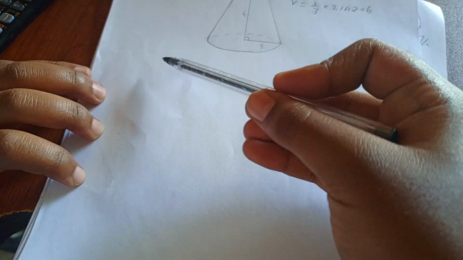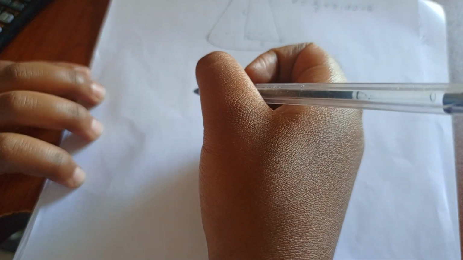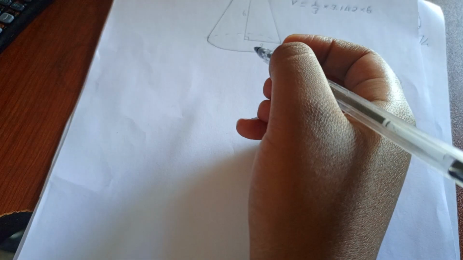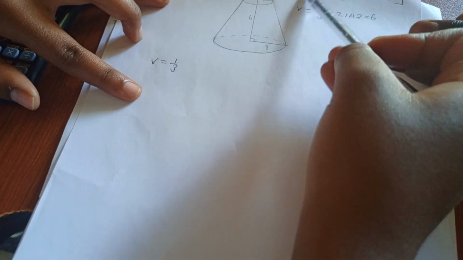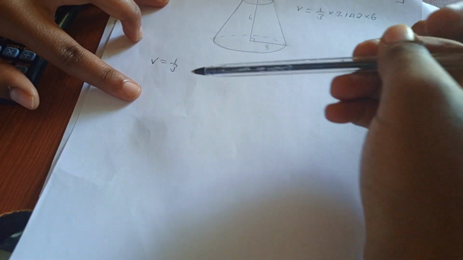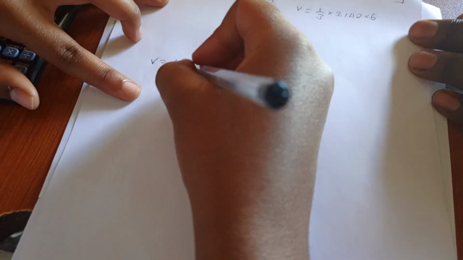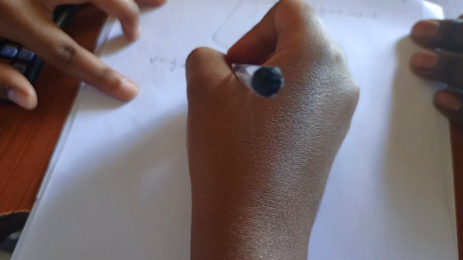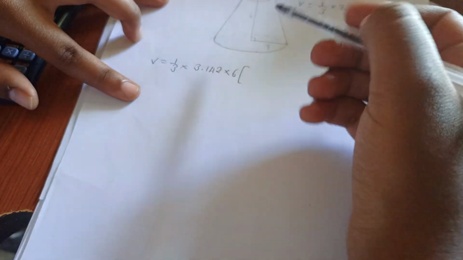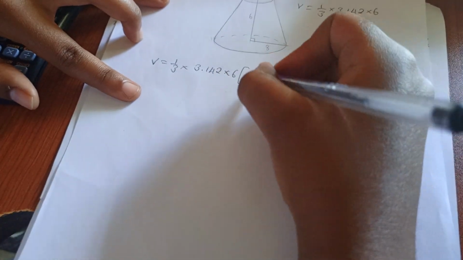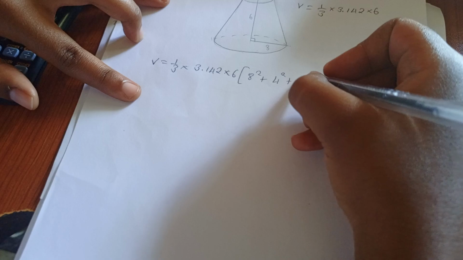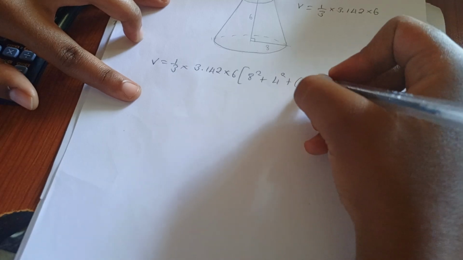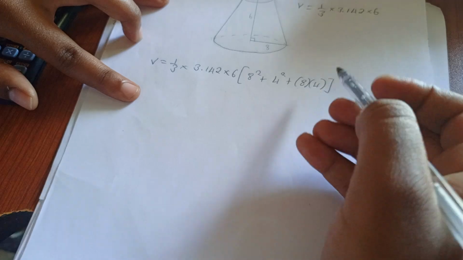Due to space, I'll be solving here. Since it didn't fit, we're going to move it down here. So 1 over 3 times 3.142 times 6, open bracket, big radius, which is 8, plus the small radius, which is 4, plus 8 times 4.